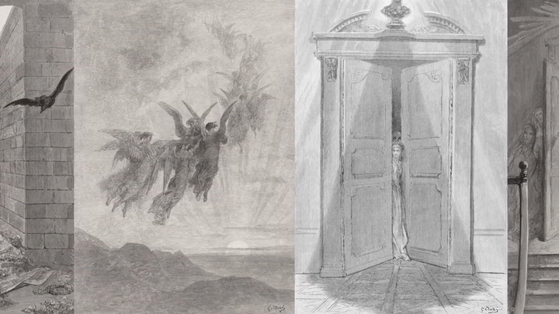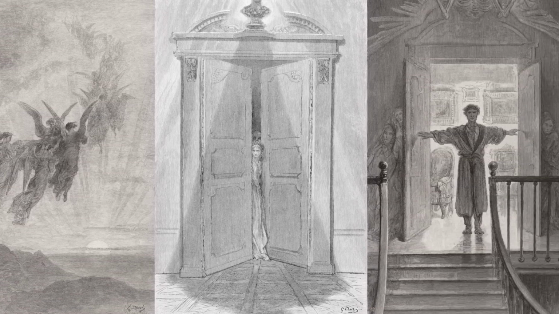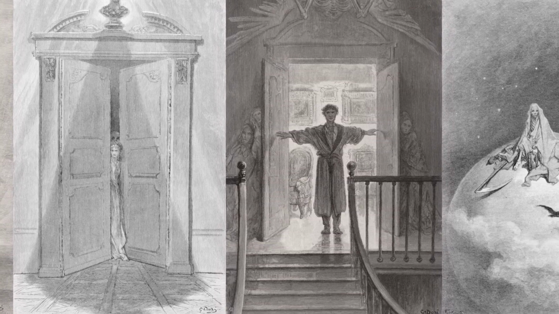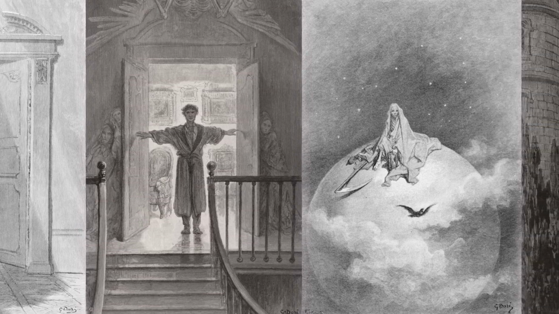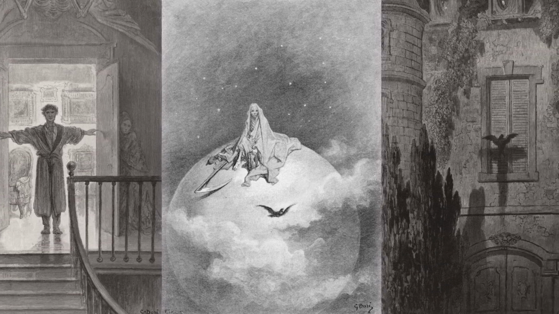And the illustrations of this poem in this video were made by one of the best illustrators in history, the 19th century French artist Gustave Doré. It was actually the last illustration project that he did in his life, and he would die around the time of the first publication of the illustrated book.